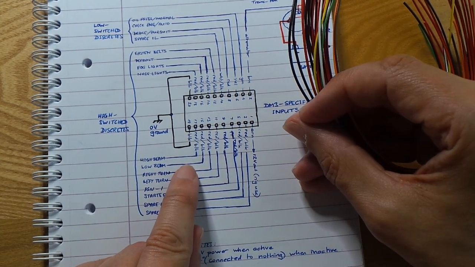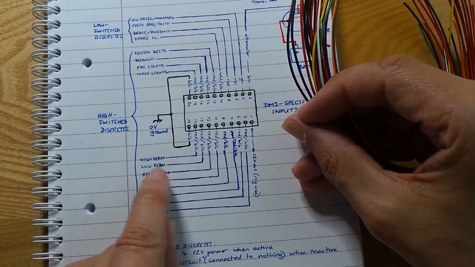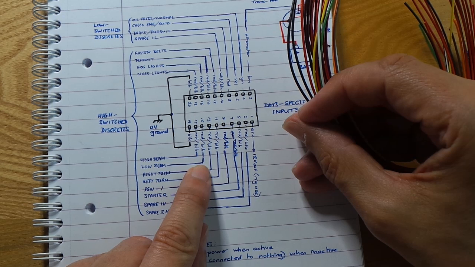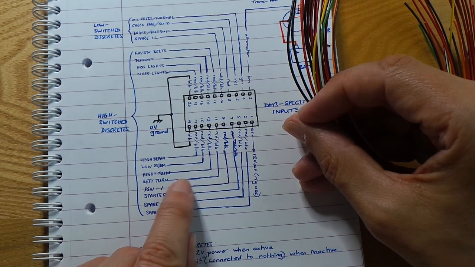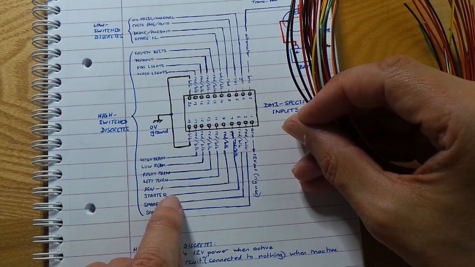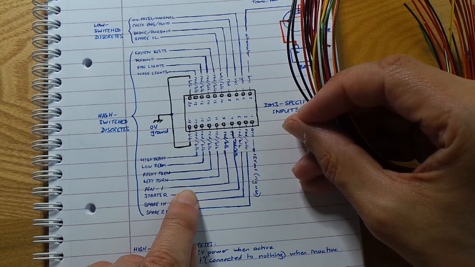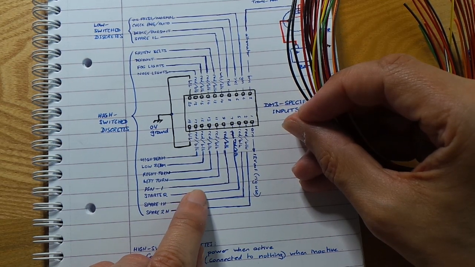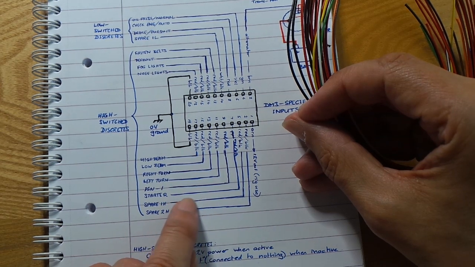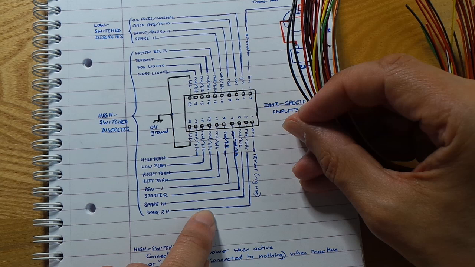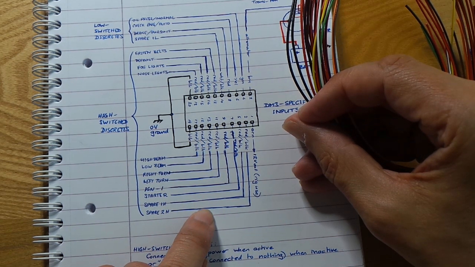Also on the bottom row we have some more high switched inputs representing high beam lights, low beam lights, right turn signal, left turn signal, ignition power number 1, that's the primary ignition power, as opposed to the secondary ignition power, the starter motor input, and again 2 spare high switched inputs which normally aren't used, but we can actually write custom software for specific applications.